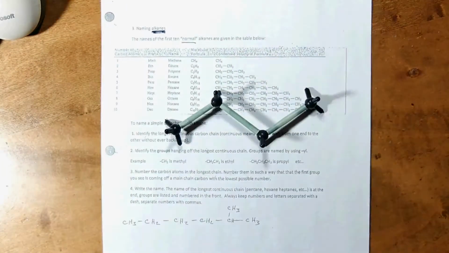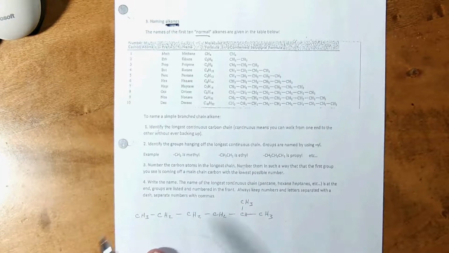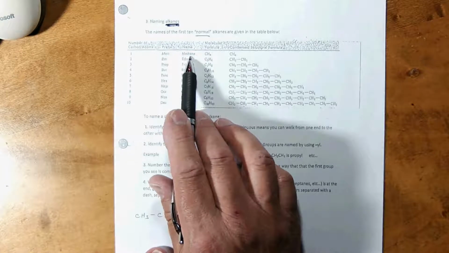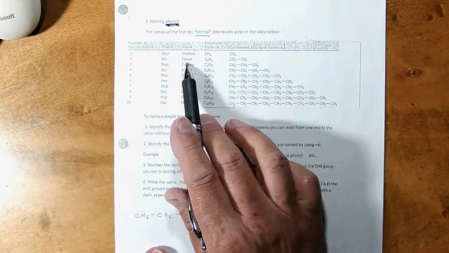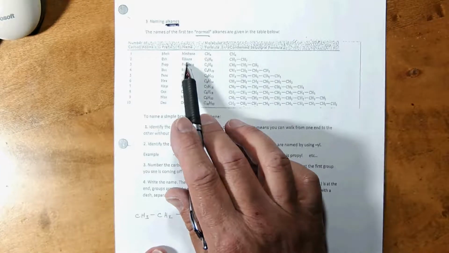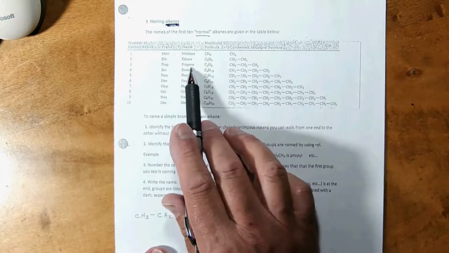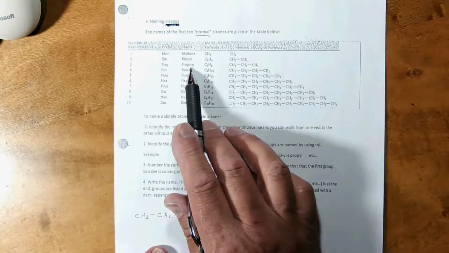Oh, well, if it's a linear alkane, the name's taken from this table. 1 carbon in a row is called methane. 2 carbons in a row, ethane. 3 in a row, propane. Propane is, of course, used if you live out in the mountains.